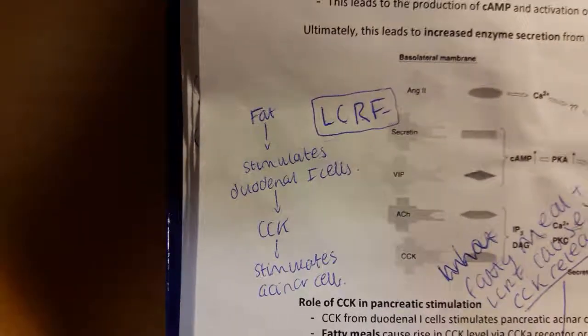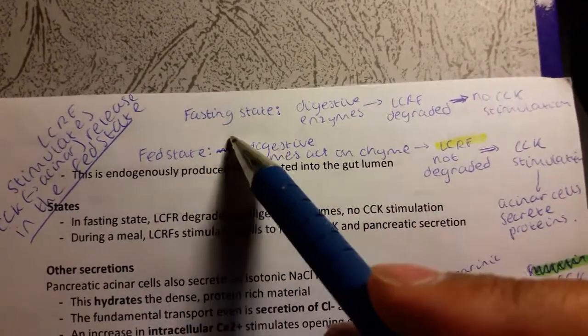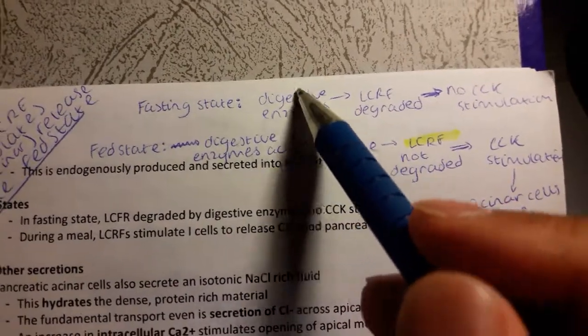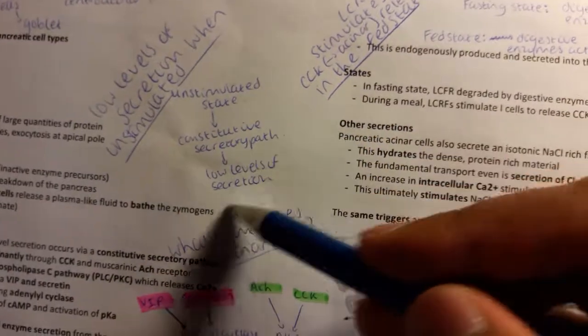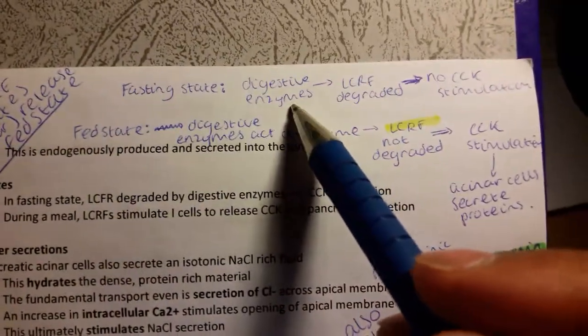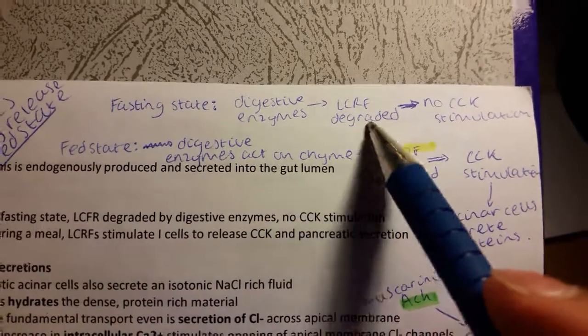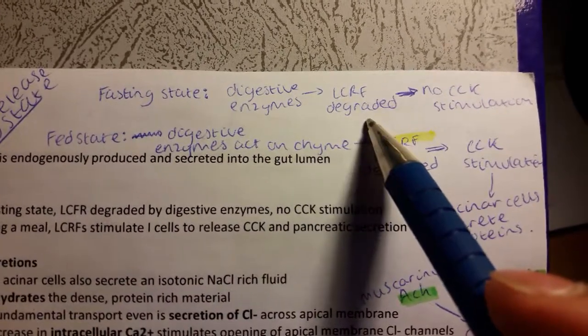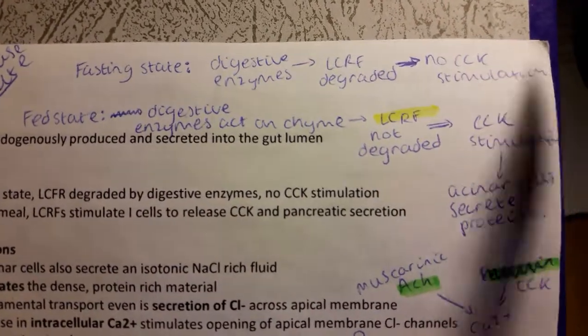How does that work? In the fasting state, when you haven't eaten anything, you still have digestive enzymes, don't you? This constitutive activity is still producing digestive enzymes. Therefore, luminal cholecystokinin releasing factor is degraded by these digestive enzymes, so it can't stimulate the I cells to secrete cholecystokinin.